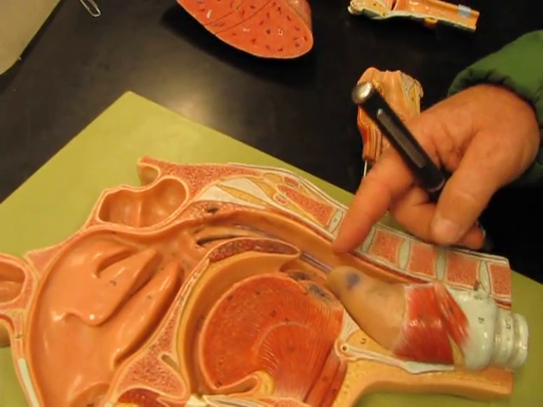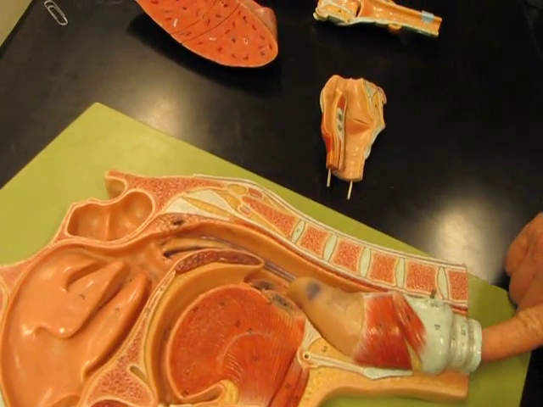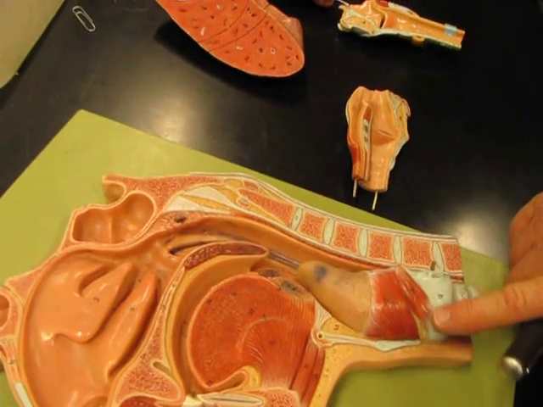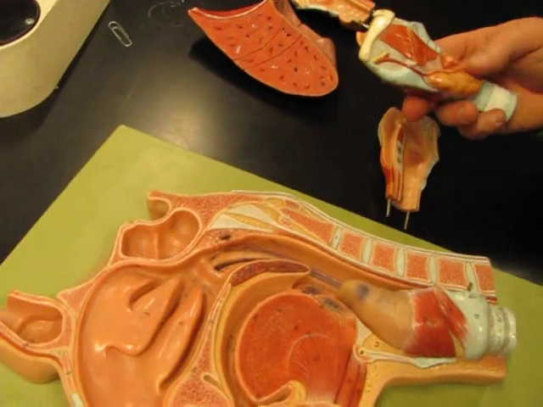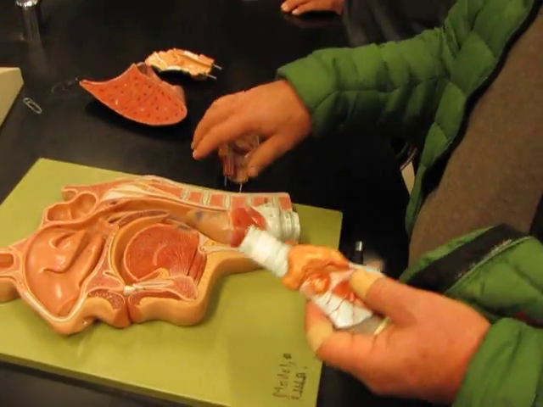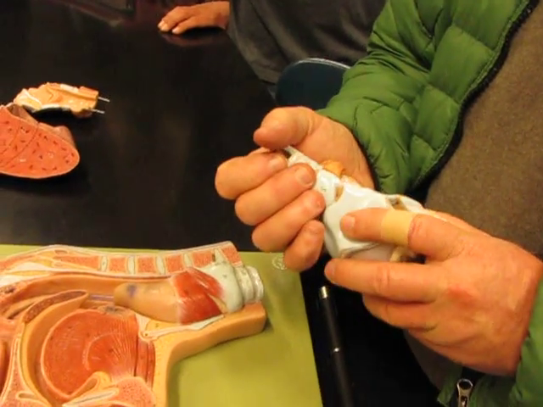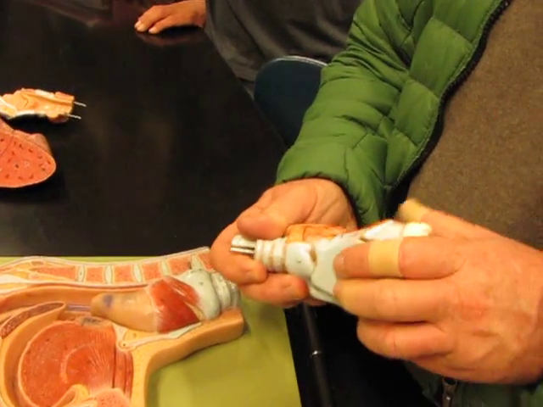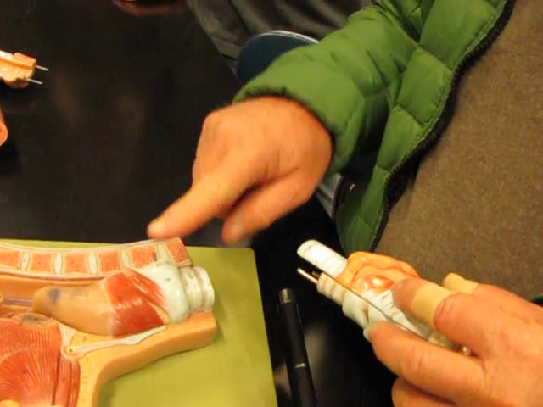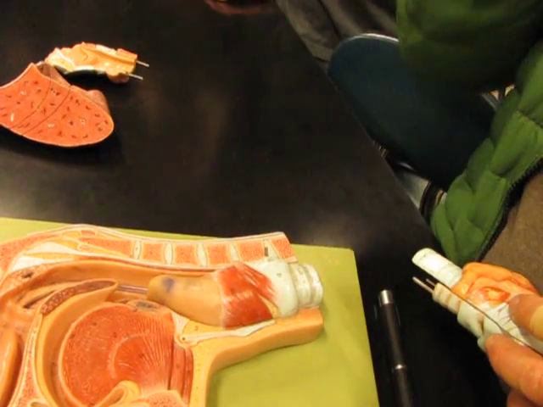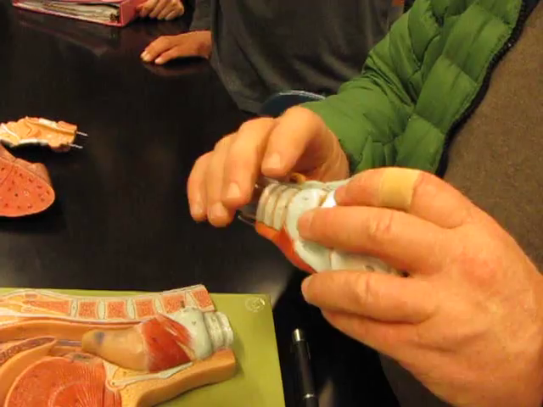I have the epiglottis. I have the esophagus going down posteriorly. I have a trachea. This is the cricoid cartilage. The thyroid cartilage has been cut away, so if we were looking at something like that, here is the actual thyroid cartilage, here is the cricoid cartilage. So this is cricoid, that's thyroid. The thyroid's been cut away. So here the large one is the thyroid, the one below it is the cricoid.